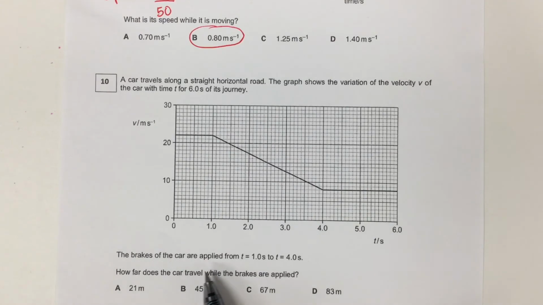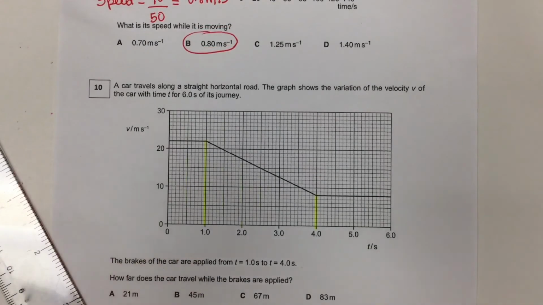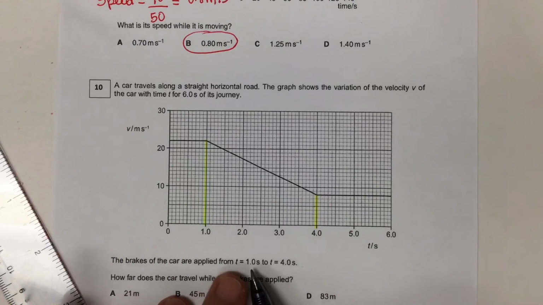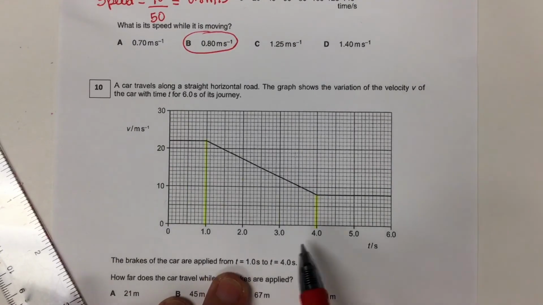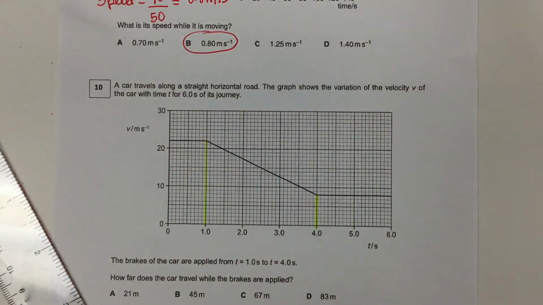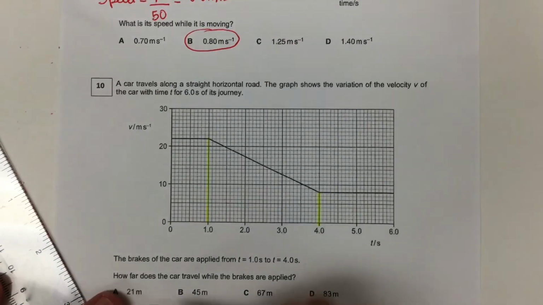The brakes of the car are applied from t equals 1 to 4. How far does the car travel while the brakes are applied? I need to know what happened between 1 second and 4 seconds. It's asking how far.